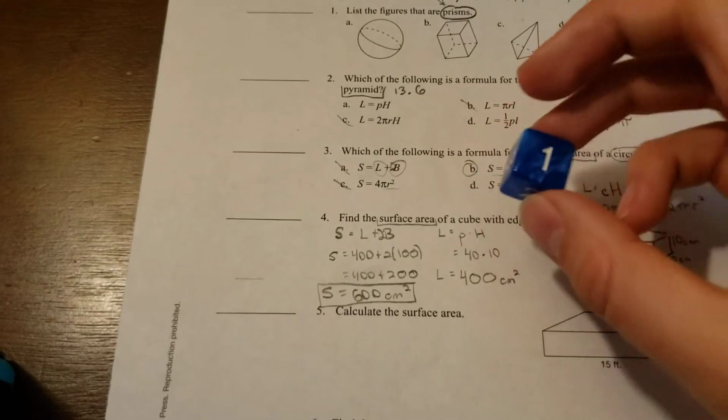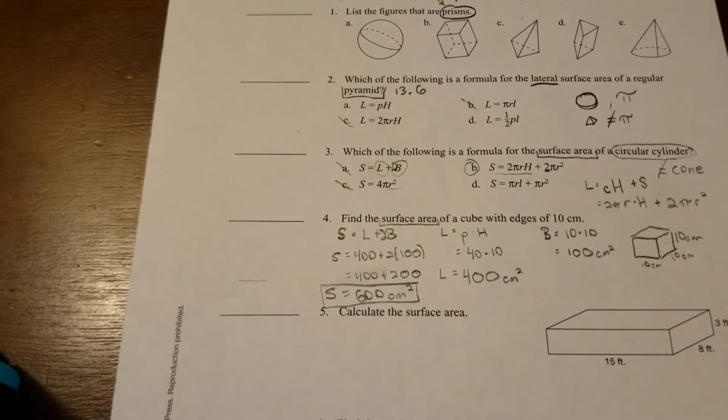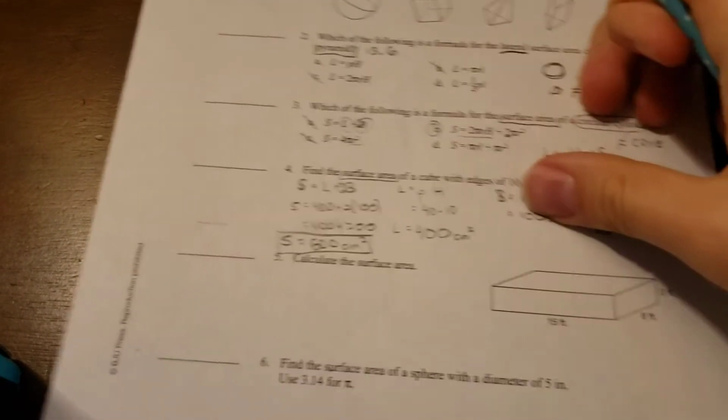You're number 1. You're number 1. Okay, I can do this. Focus. Okay, number 5.